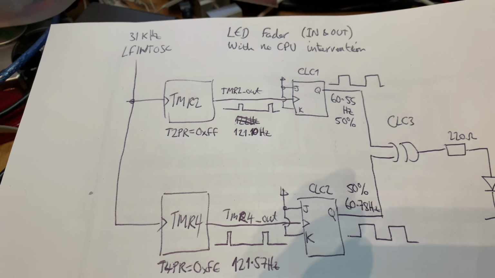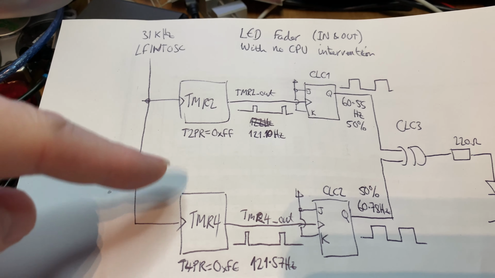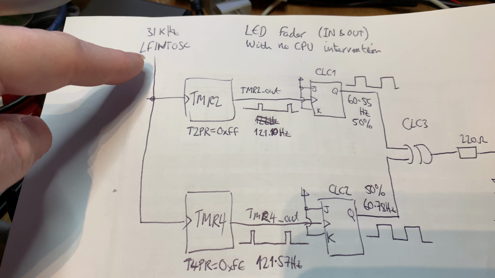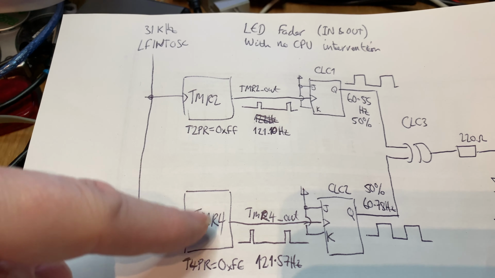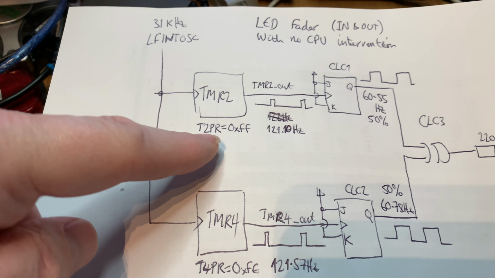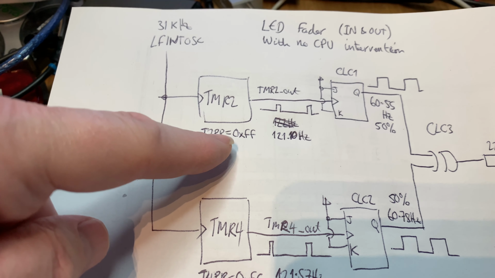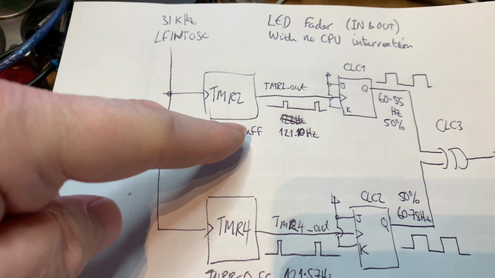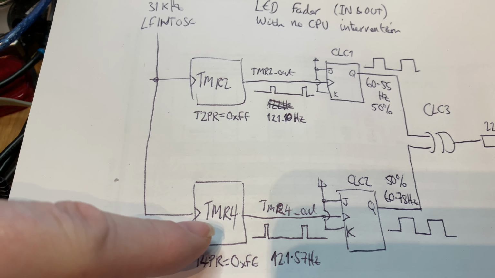So here's the diagram, and what I'm doing is I'm using two timers, and they're just slightly different frequency from each other. I'm driving them off the low frequency internal oscillator, which is 31 kilohertz. These are just 8-bit timers, and Timer 2 is running with a rollover, so it counts from 0 to 0xFF, so 256. This does a divide by 256, which gives you about 121.1 hertz, and this is Timer 4, which is slightly different frequency.